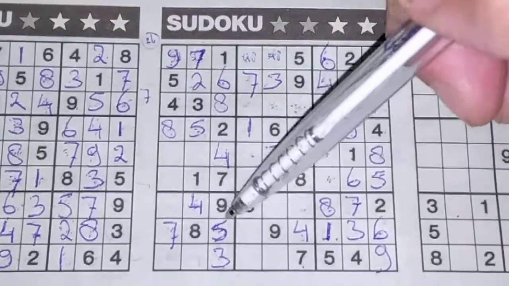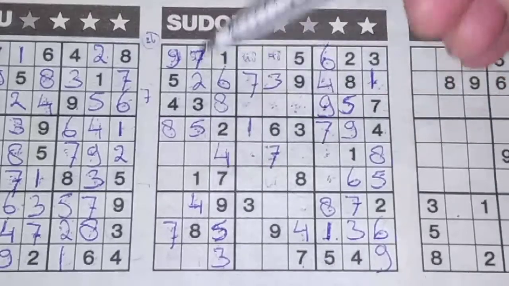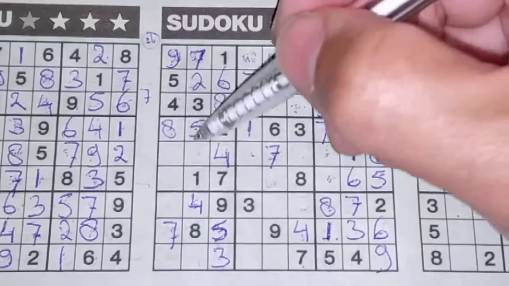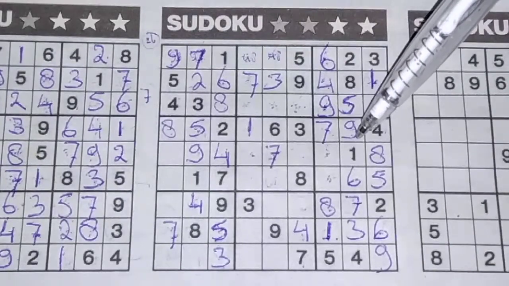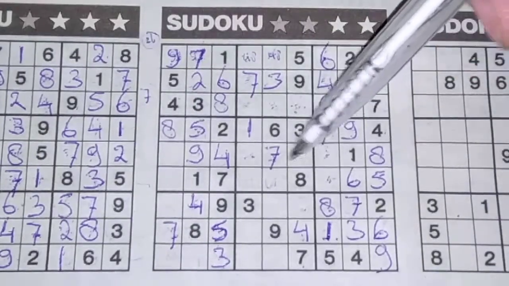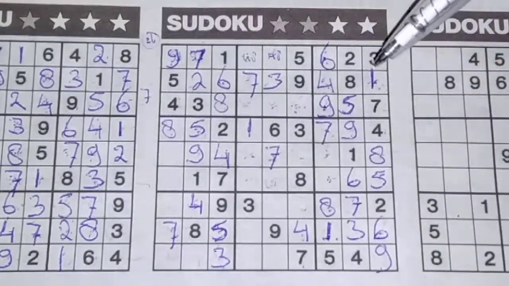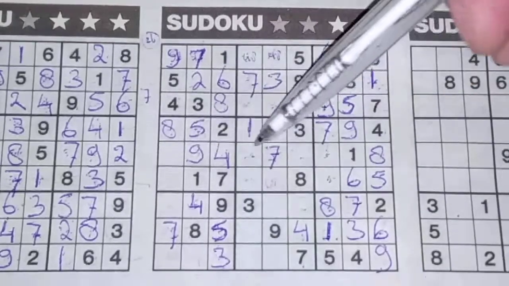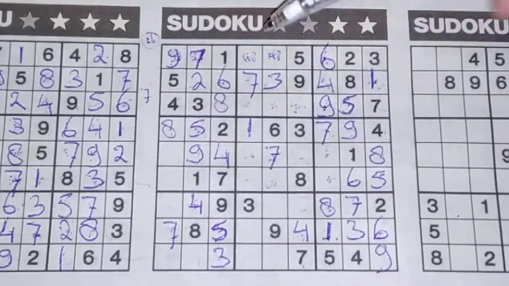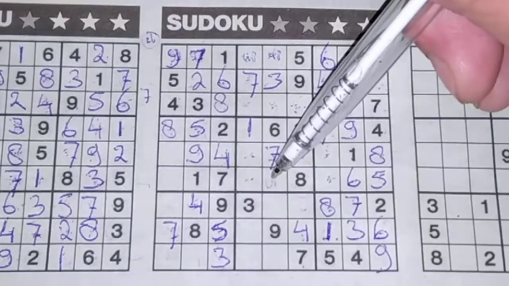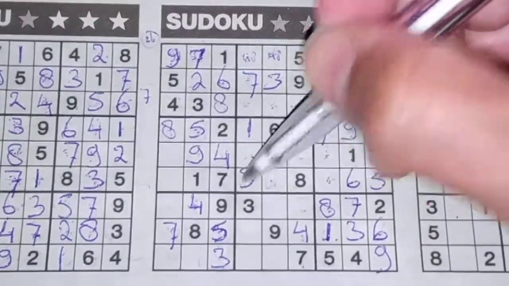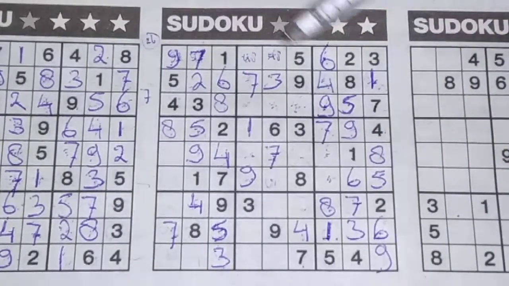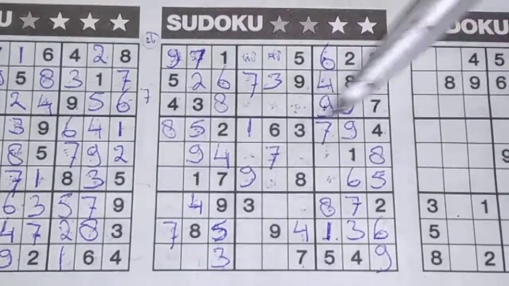9 in this column, 9 in the third column. So in the column between, the second column, the only place for the 9 should be there. 4 missing numbers in this big square. One of the missing numbers is a 9. We see here 9. No 9 in these two boxes. So the 9 could be here or could be there. We see here 9. No 9 there. 9 should be here. And all the 9s are used.